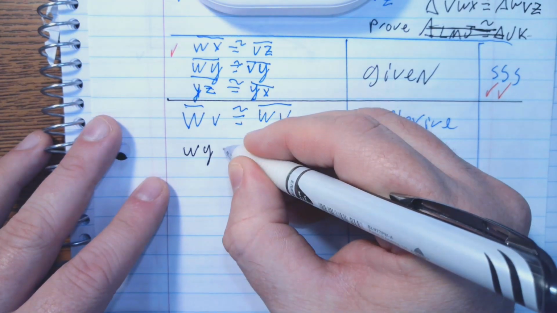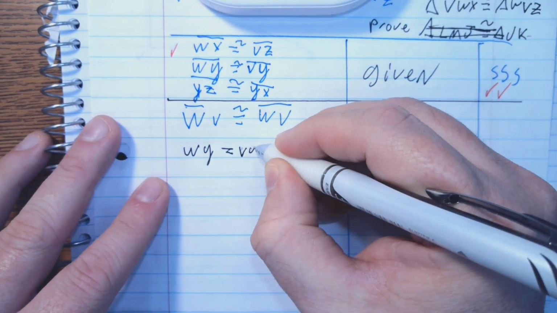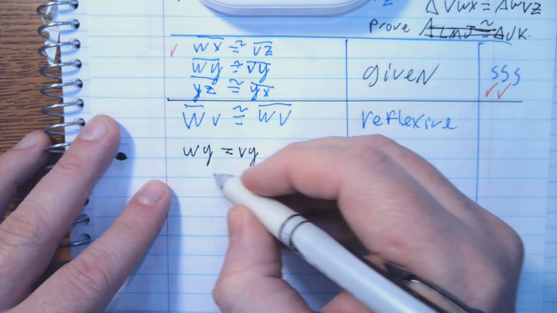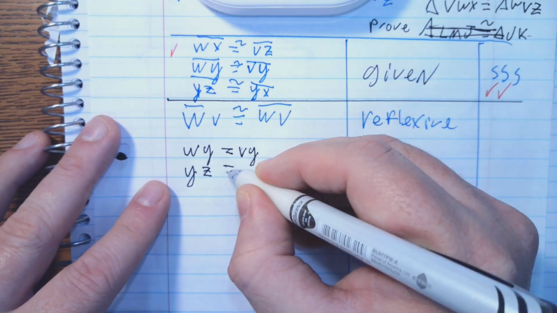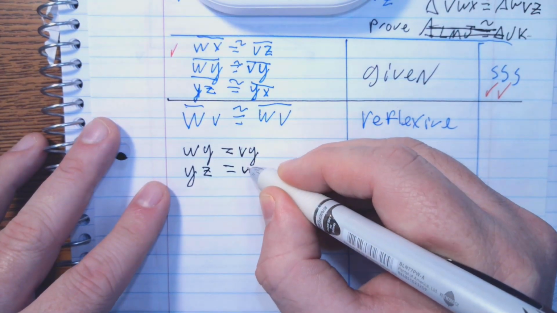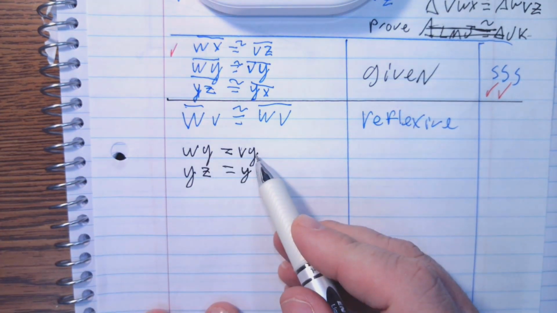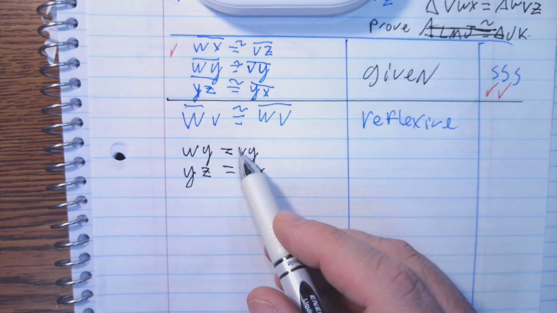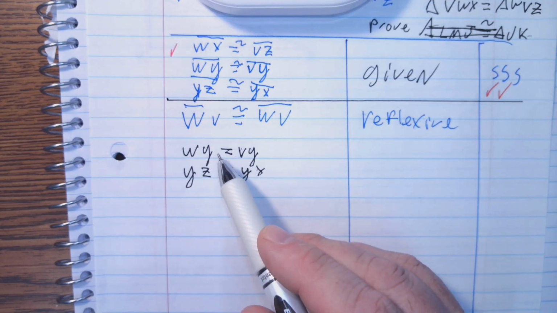WY equals VY. YZ equals YX. Okay, I didn't put the line above it because I have changed congruent to equal, and it's no longer line segments, it's now basically the distance between the two points.